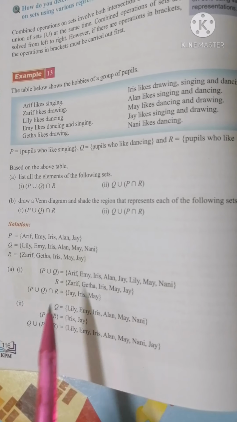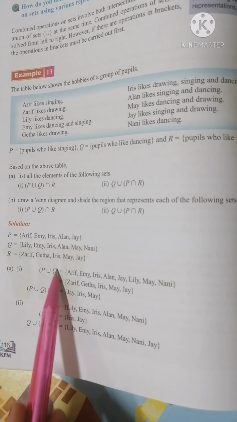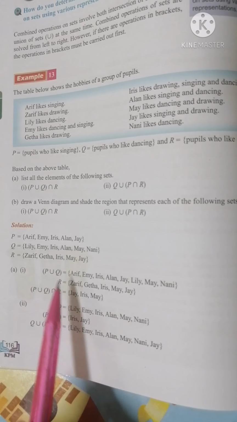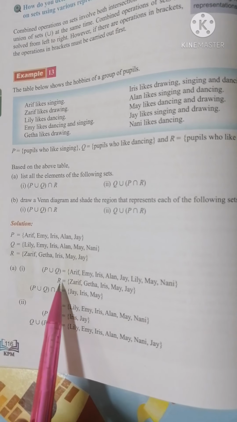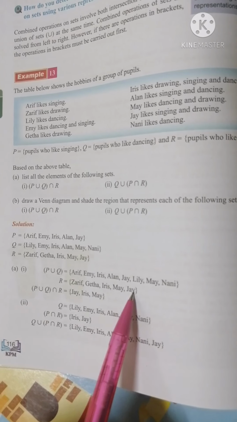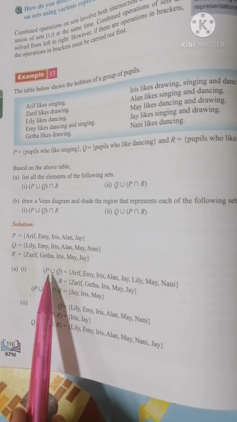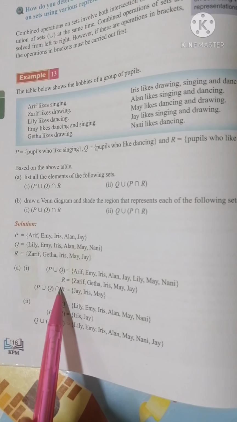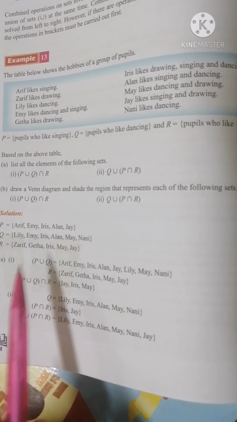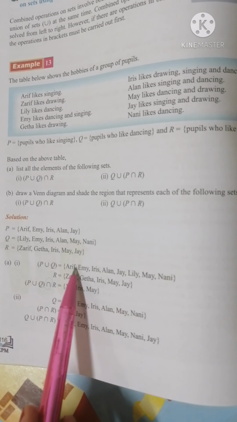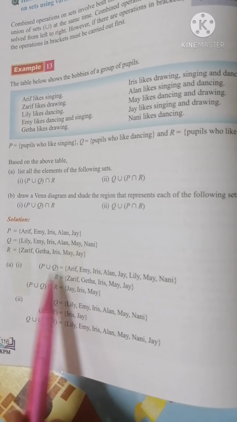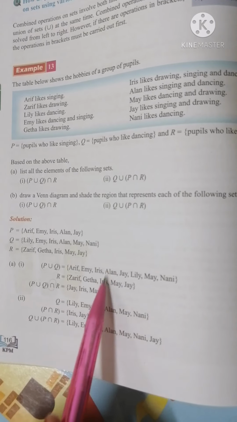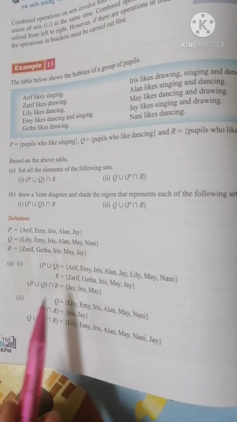So now what should we do? After you list down P union Q and R, the operation between P union Q and R is intersection. So which elements are in both?